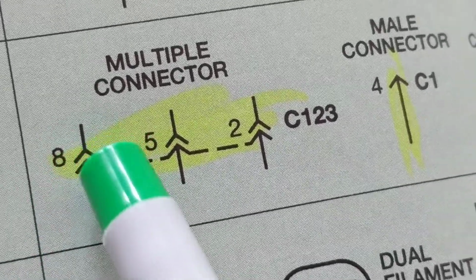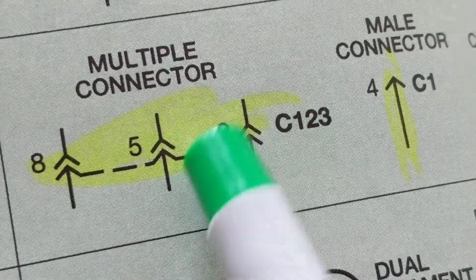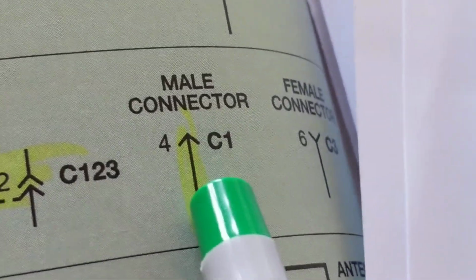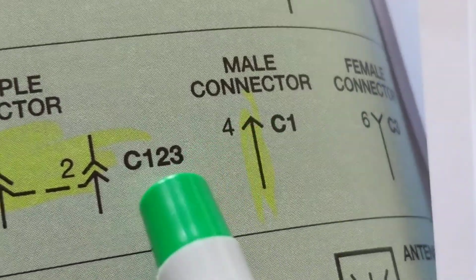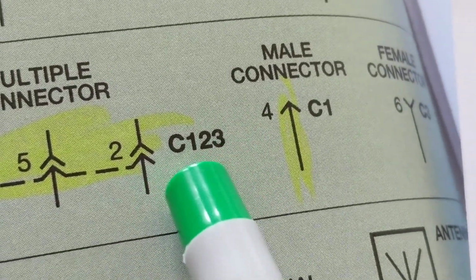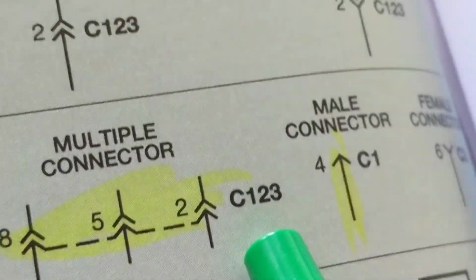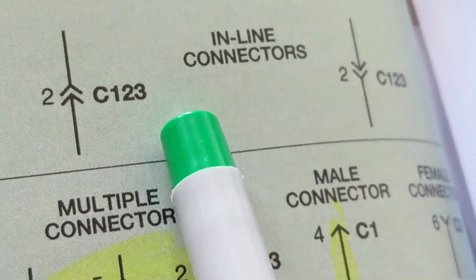So this is the symbol for connectors. See these little symbols over here? The pin numbers 5, 8 are the pin numbers. It could be multiple, it could be one. So the connector number will be C123, and pin number 2, 5, 8, which is the terminal of it. Same thing over here.